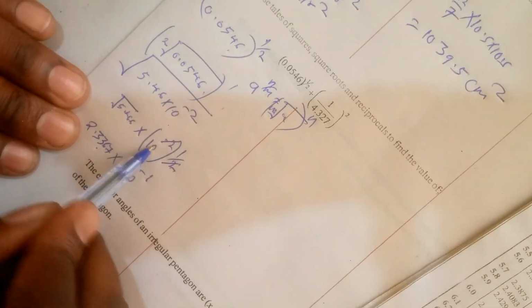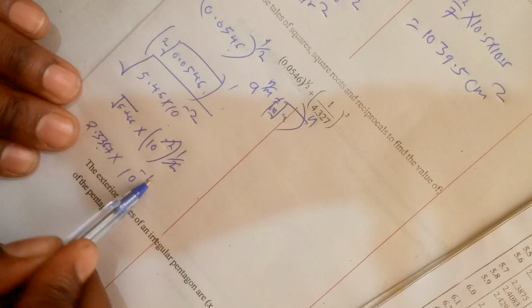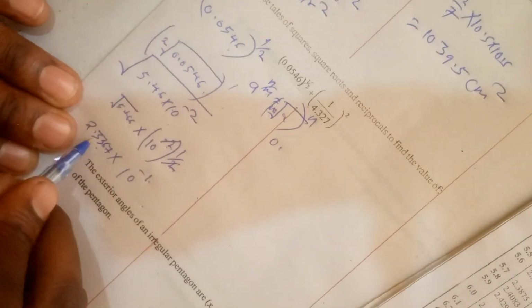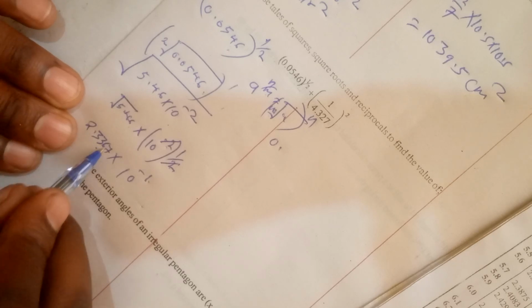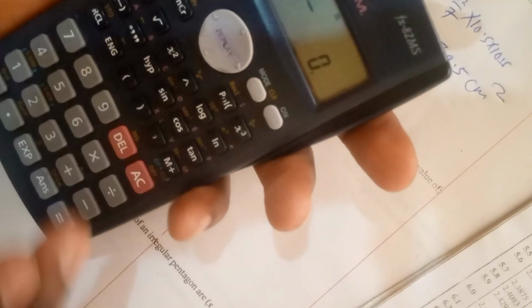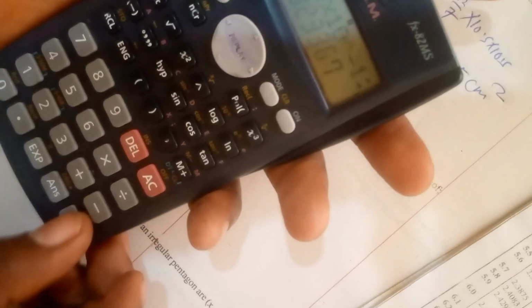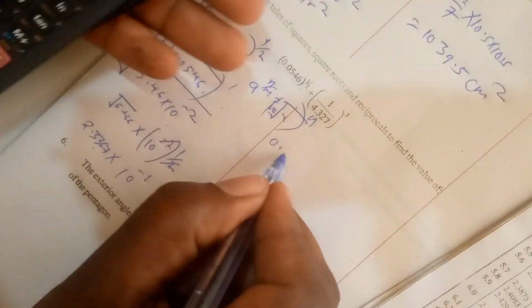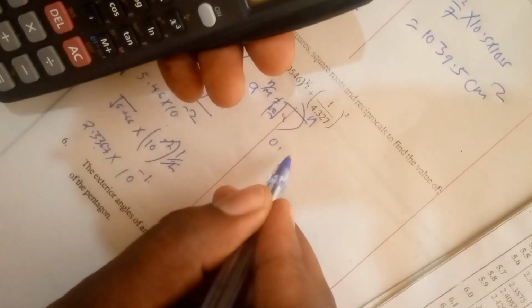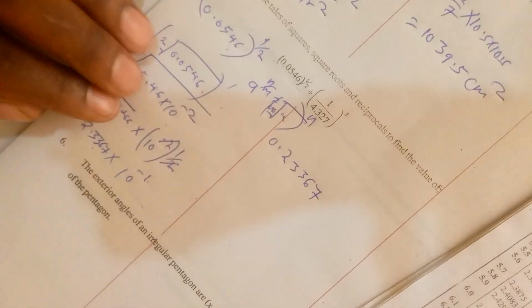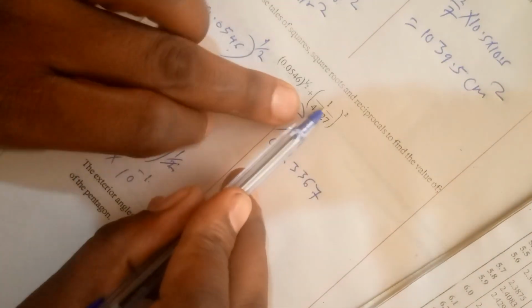And then the square root of 10 raised to negative 2 is actually 10 raised to negative 1. So when you multiply, using your calculator, 2.3367 times 10 raised to negative 1, we are going to get 0.23367. So we are done with this part. We want to check on this one now.